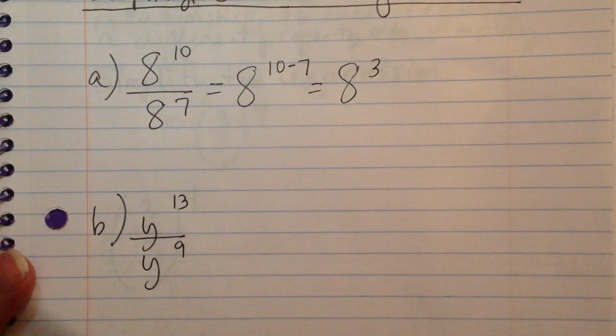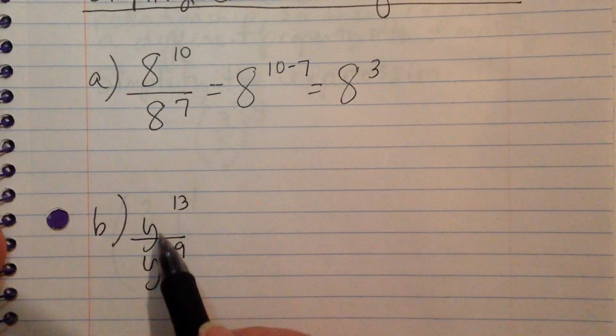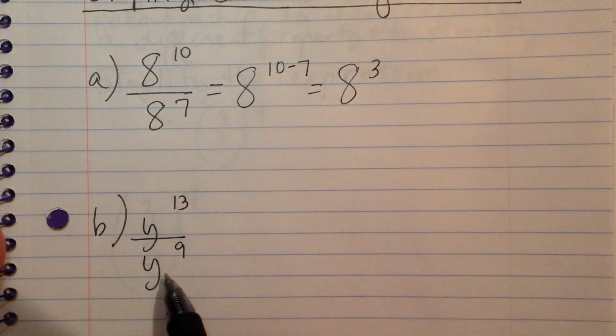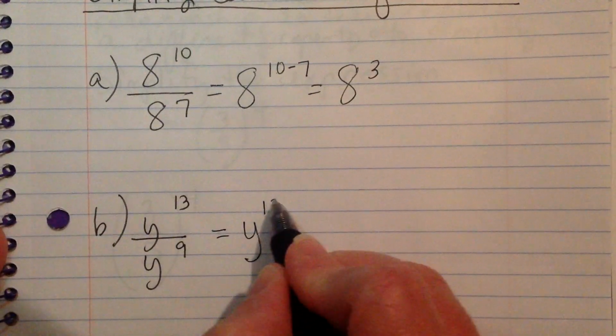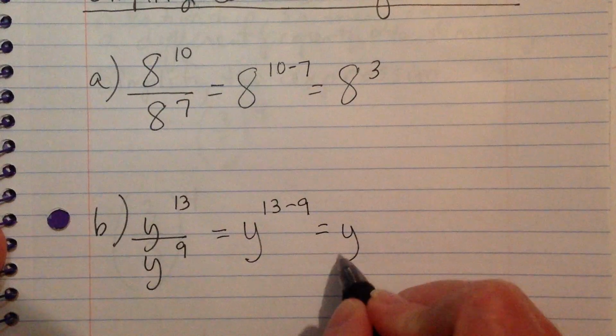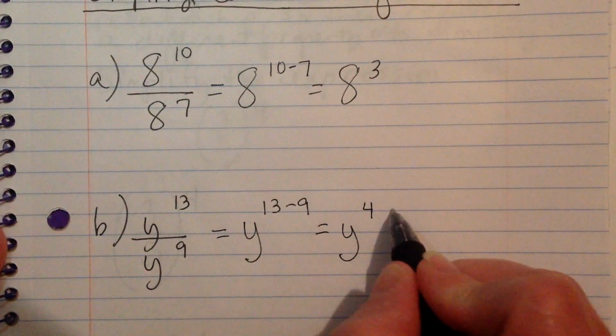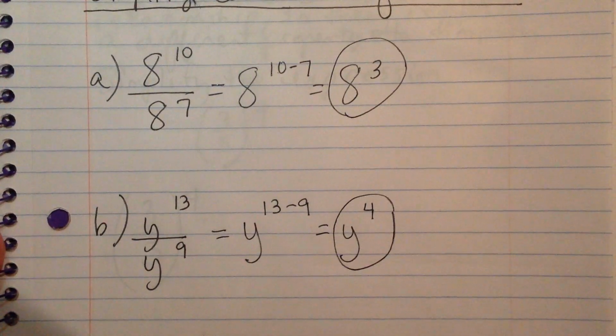Looking at B part, y to the 13th divided by y to the 9th. One's in the numerator, one's in the denominator. You are dividing. Keep the base and subtract exponents. 13 minus 9 gives you y to the 4th. So your final answer on that problem is y to the 4th.